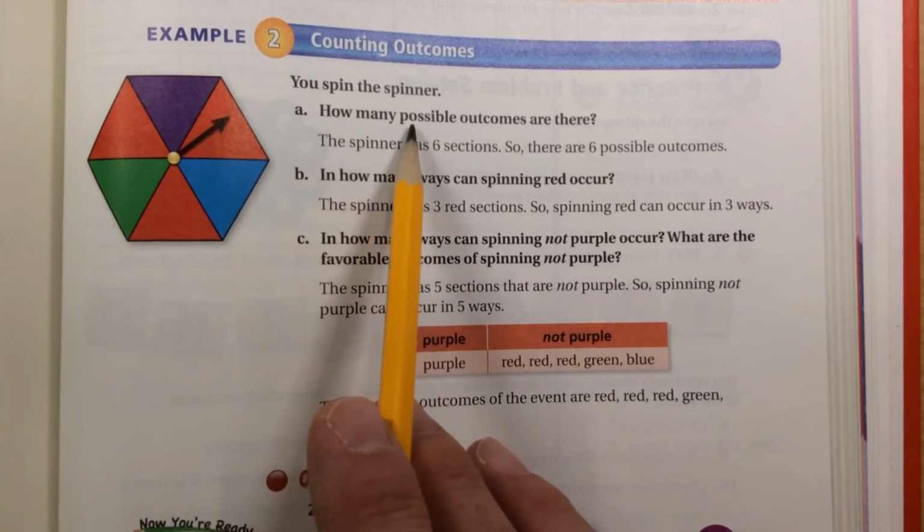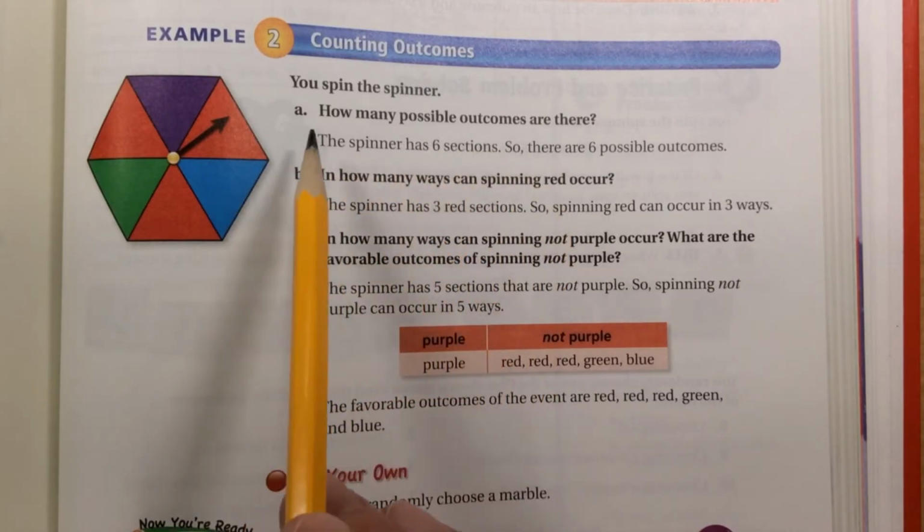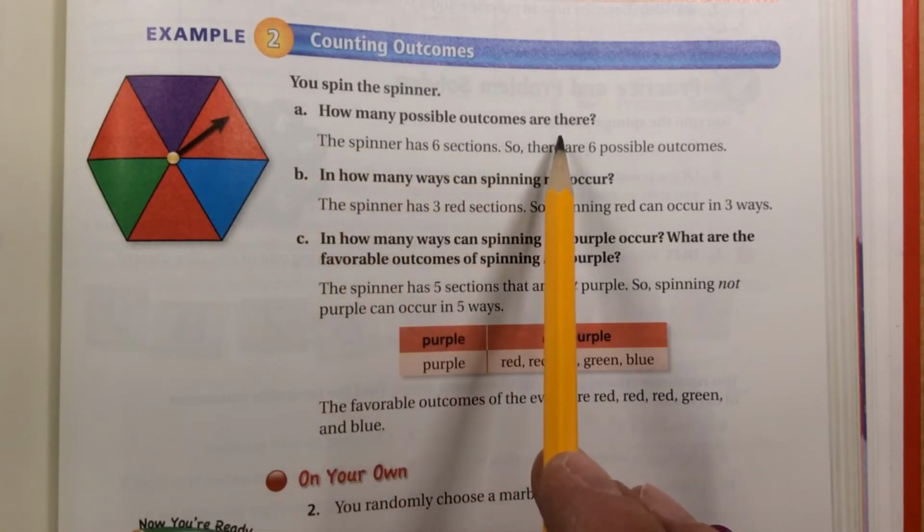So here it's saying how many. It didn't say what are they. We don't have to put red, purple, red, blue, red, green. We just put 6 because it asked how many there were.